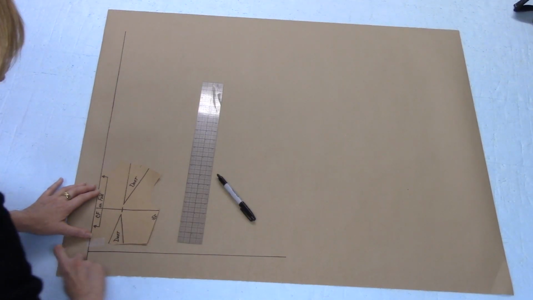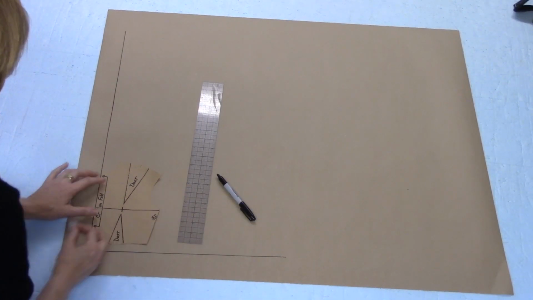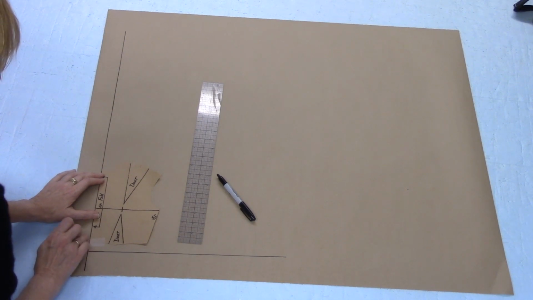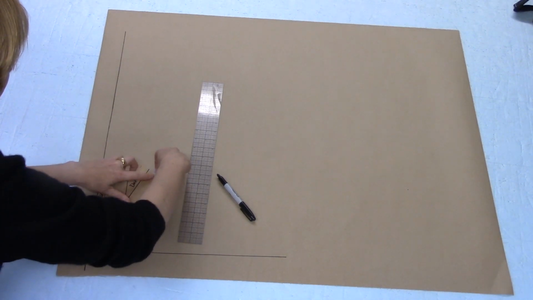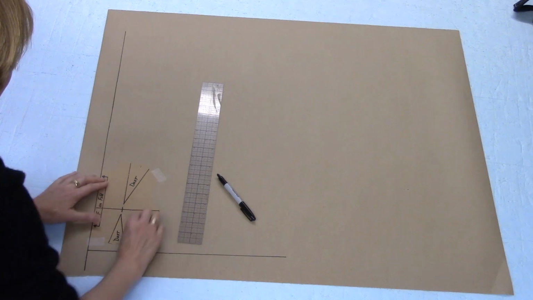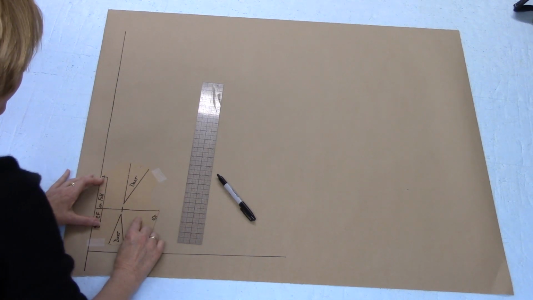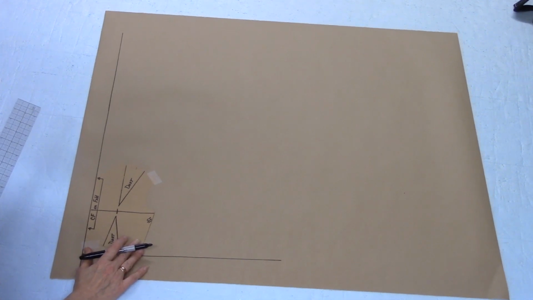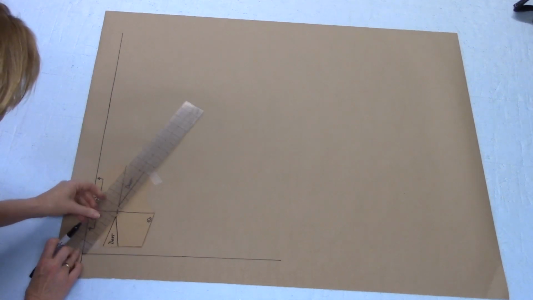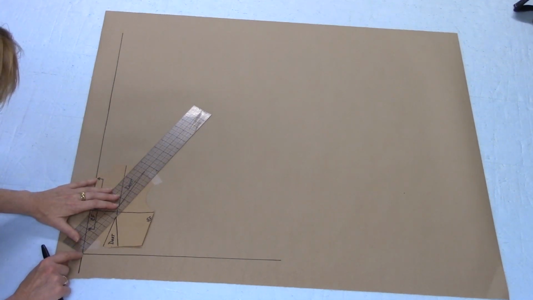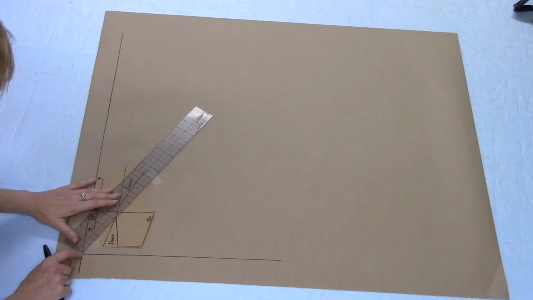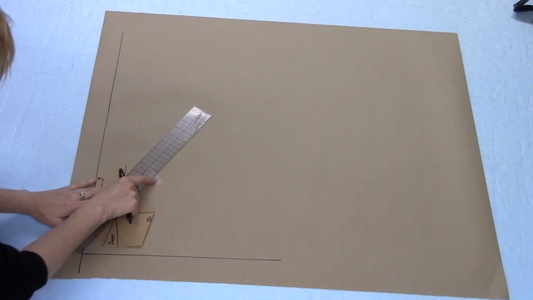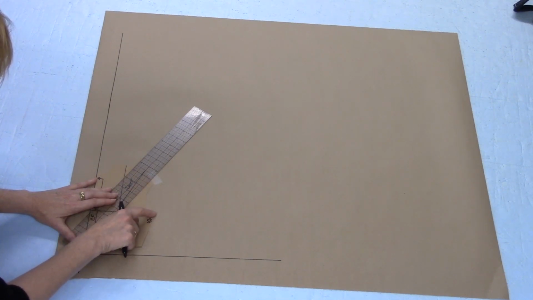Draw a square and place the half-scale pattern against one line, taping it down so it won't shift as you're doing your work. Once you have the half-scale pattern securely taped in place, then you draw lines from the common point that we're radiating from through each of the prominent features on the half-scale pattern.